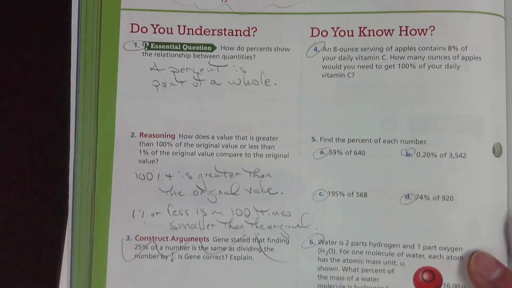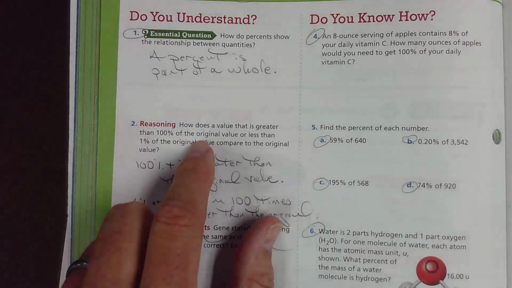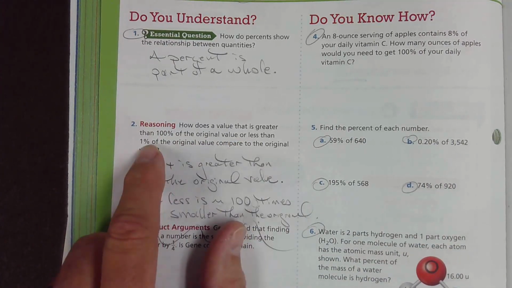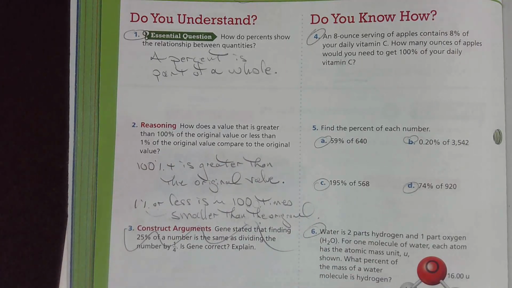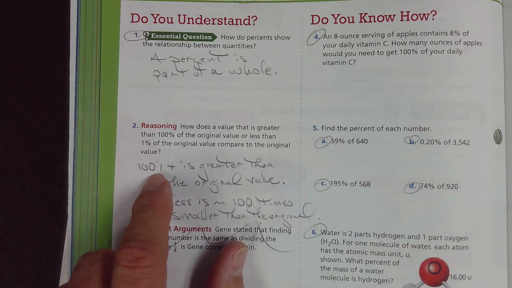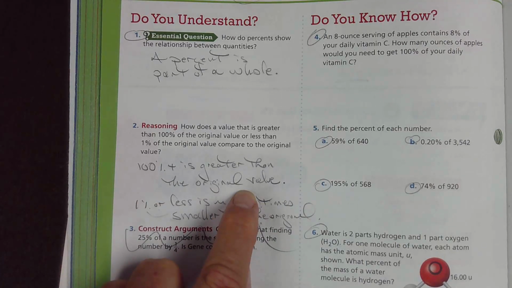Number 2, how does a value that is greater than 100% of the original value or less than 1% of the original value compare to the original value? Well, if it's 100% or greater, it's greater than the original value. Well, that kind of makes sense. If I multiply 7 by greater than 100%, it's going to be larger than 7.